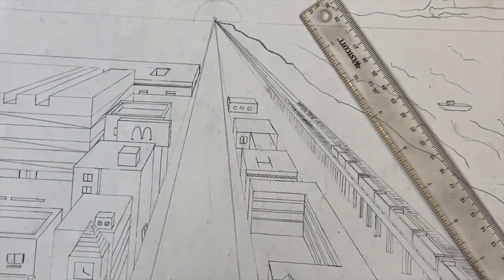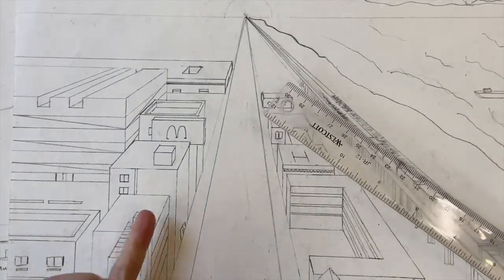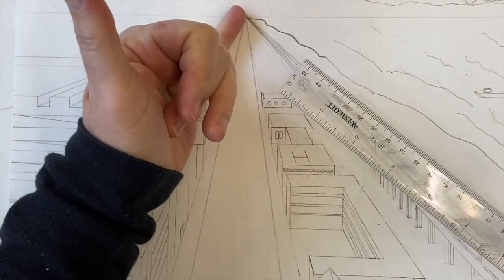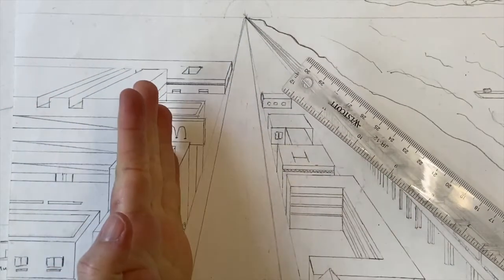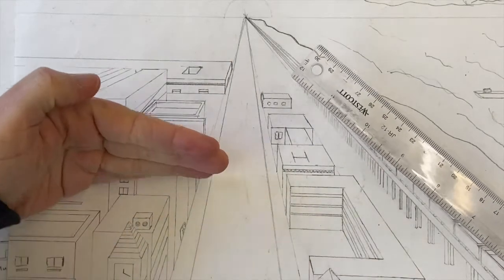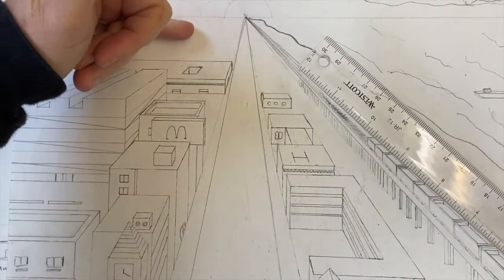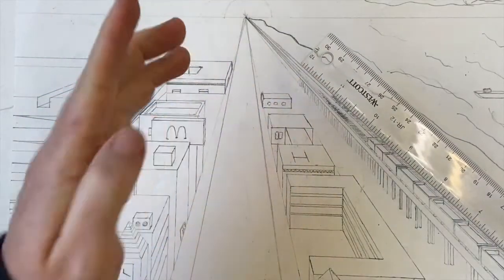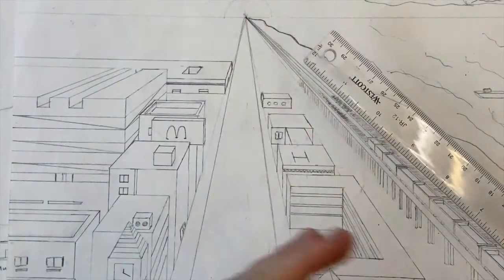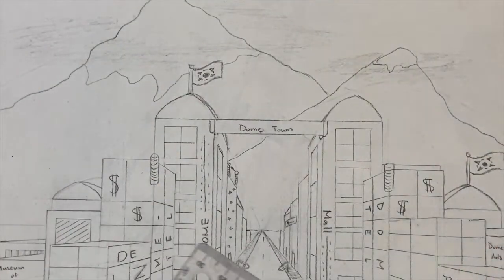The beauty of one-point perspective, remember, is that every line you draw is either going to angle towards the vanishing point, or it will be straight up and down or horizontal. So every line you make is either going to be parallel to the horizon line, perpendicular to the horizon line, or it will angle. You never have to guess where things are going to go. So let's look at a couple other examples, give you a feel for it.